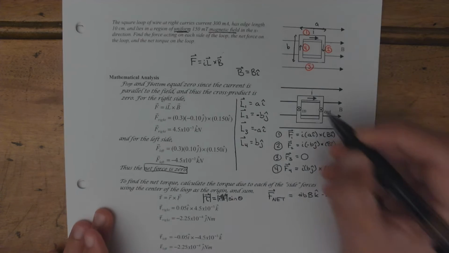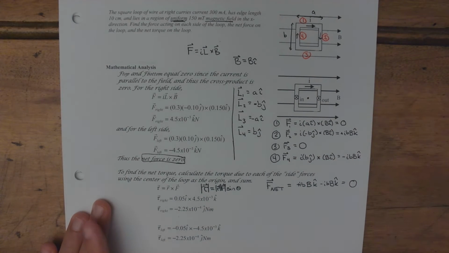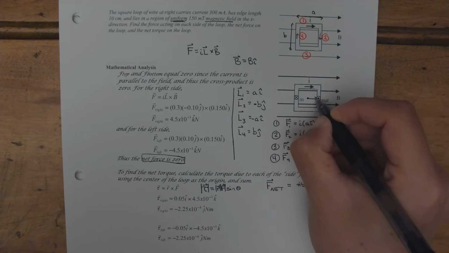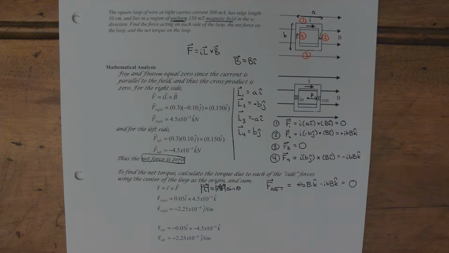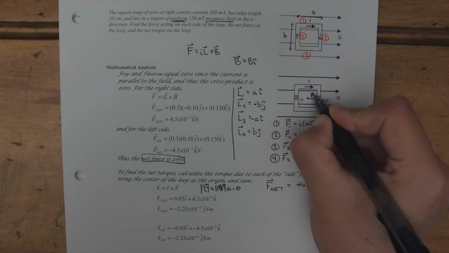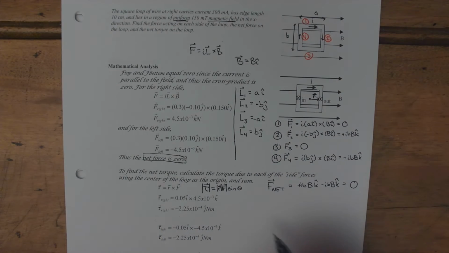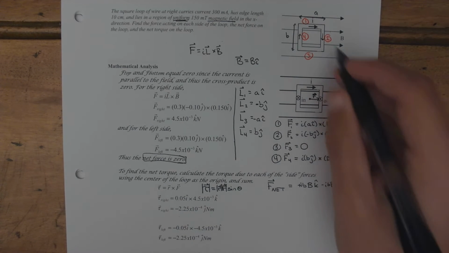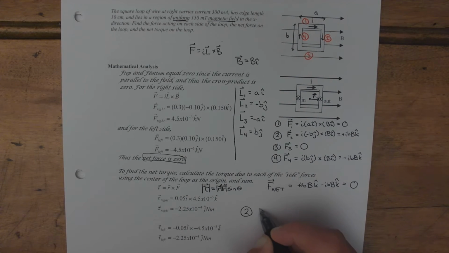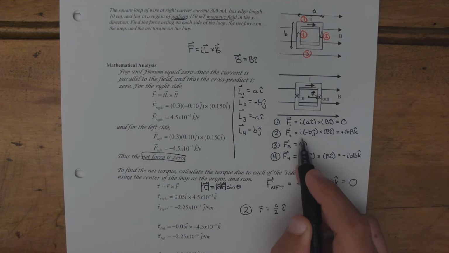Okay, so if we start from the center of the loop, I don't have to worry about the top and the bottom because the forces there are 0, so I just have to worry about the two sides. You go from the center of the loop straight to the side, so that's your vector r, and that's not a unit vector. That distance would be half of a. So this is side 2. For side 2, r is equal to a divided by 2 in the I hat direction. This is the force on side 2.